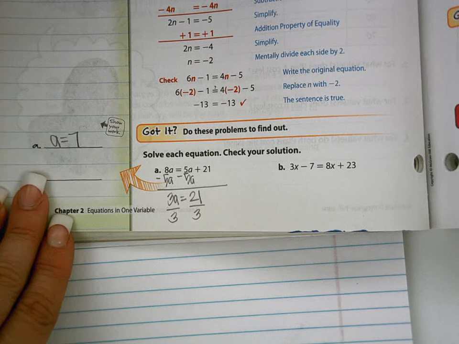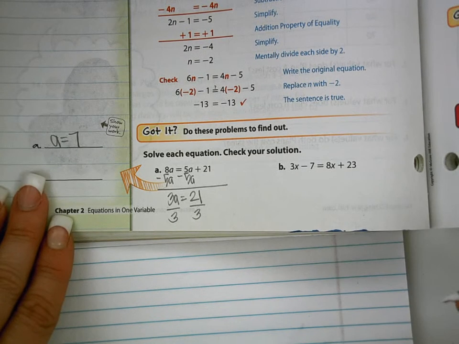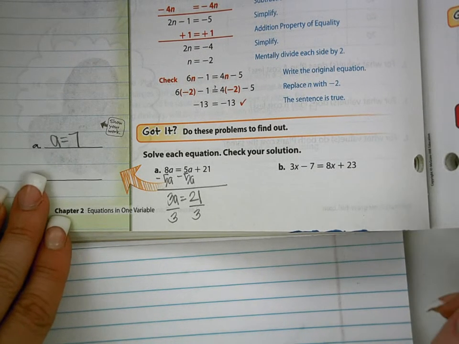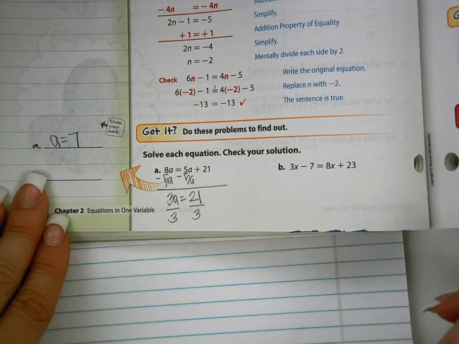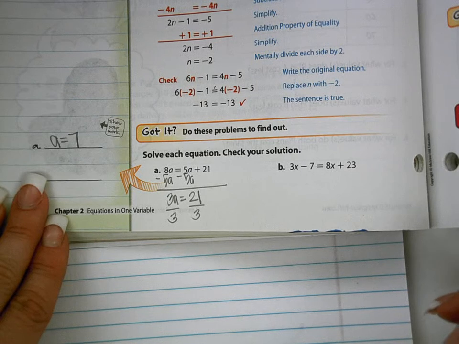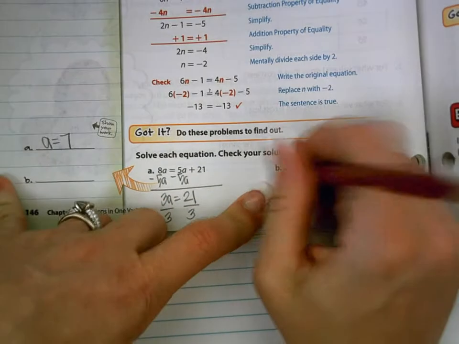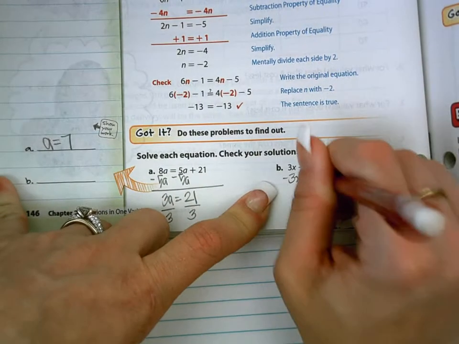Okay, how about for letter B? What'd you get for letter B? Negative 6. Does anyone else get the same thing? You guys get the same thing or something different? Same thing. Okay, so what you should have done is move the 3x, so subtract 3x.